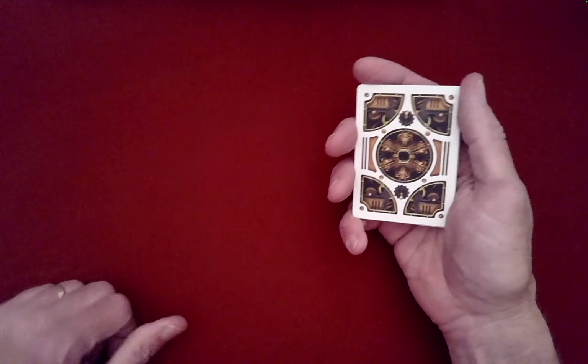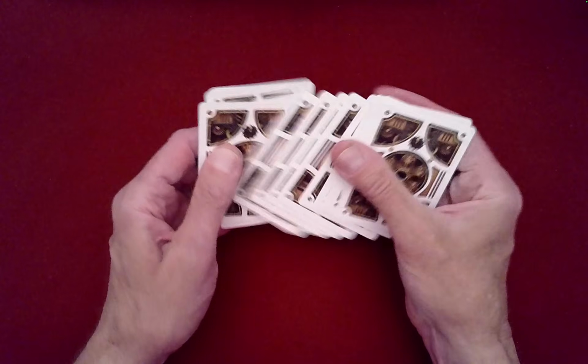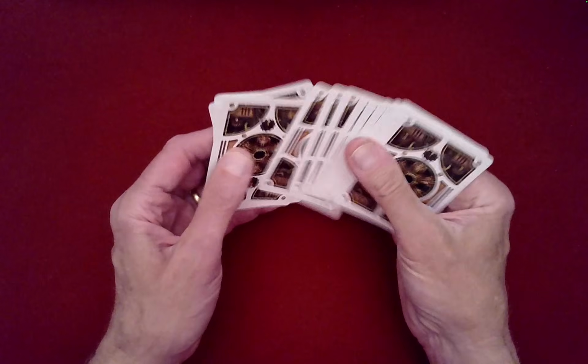Now, since we've all seen the cards, why don't we give them a mix? This is just a Mongean over under. Great way to mix the cards. Okay, and then from there, I'll go ahead and give it a Charlier shuffle. If you want to learn this shuffle, just take a look at the description below. There'll be a link there.